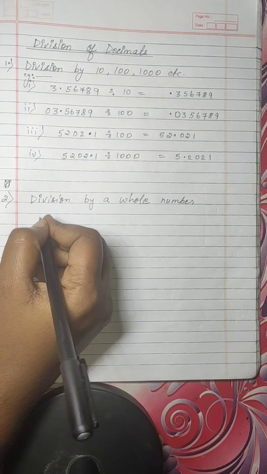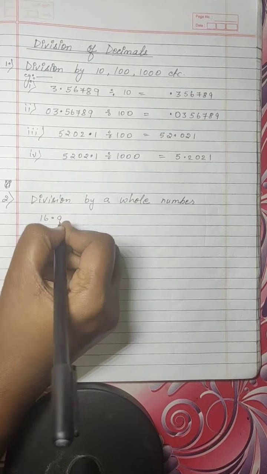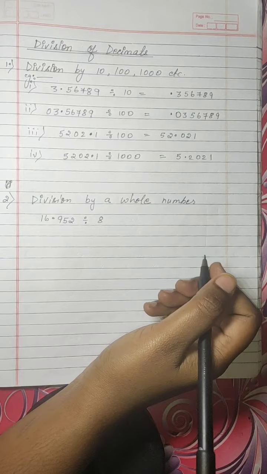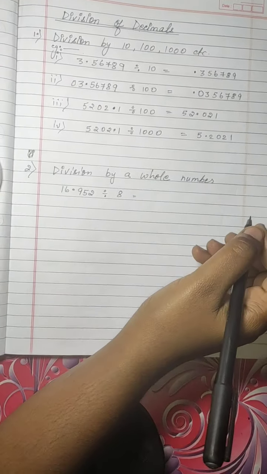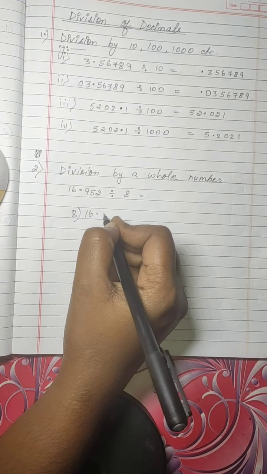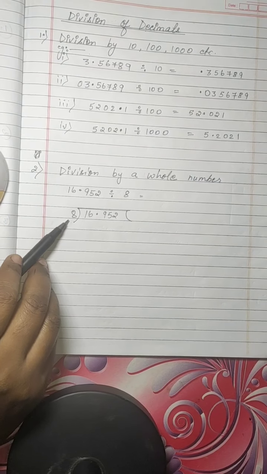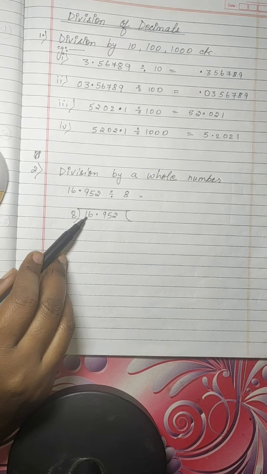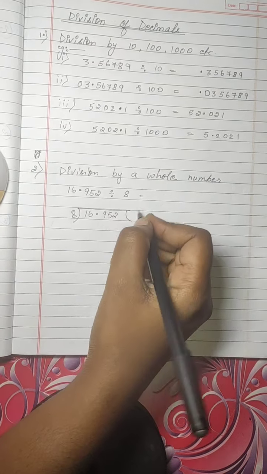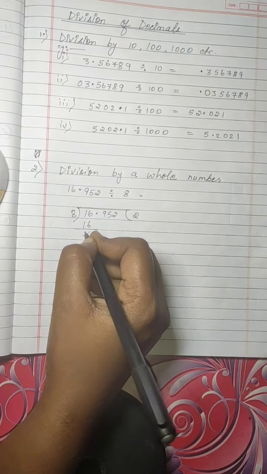Now I am taking 16.952 divided by 8. Okay, now how will you do this? Let's divide it. Here we will take 8 in the table. Does 16 come? Yes. How many times? 2 times. Okay, now we will write 16 here and we will cut it.